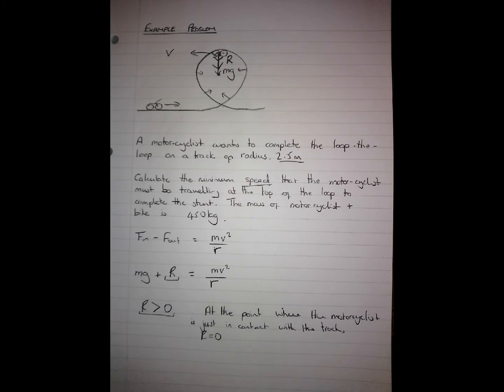At the point where R is equal to 0, it is at that point where the motorcyclist is just about to fall off the track. Any slower and the motorcyclist would not be in contact with the track anymore. Anything greater and the motorcyclist would be in contact with the track.